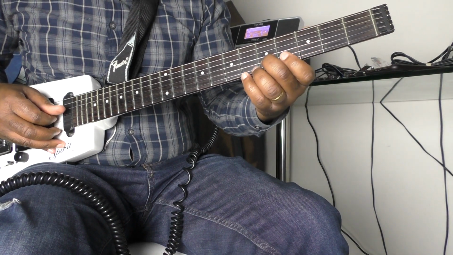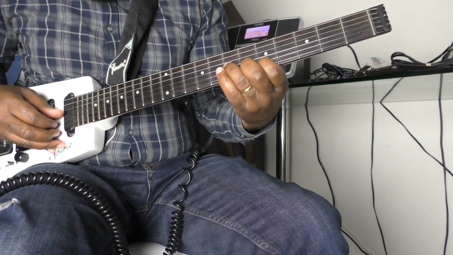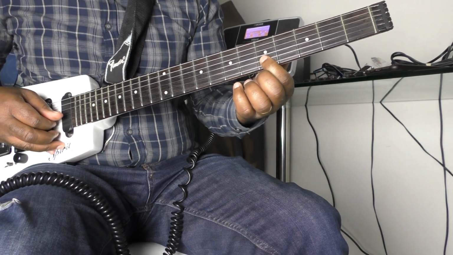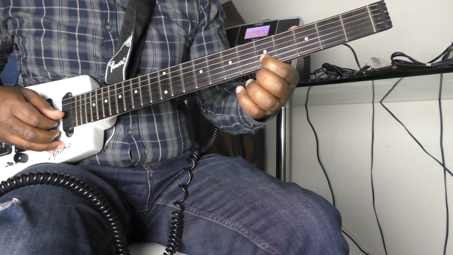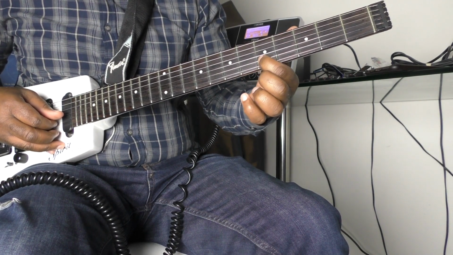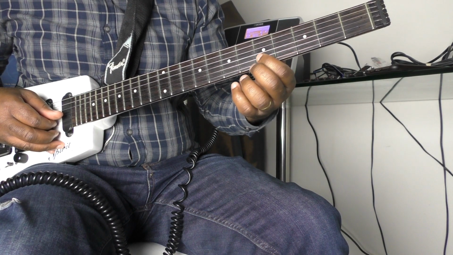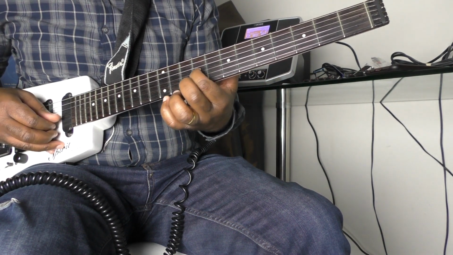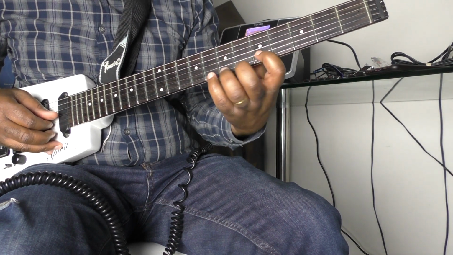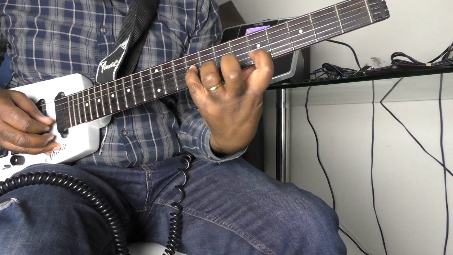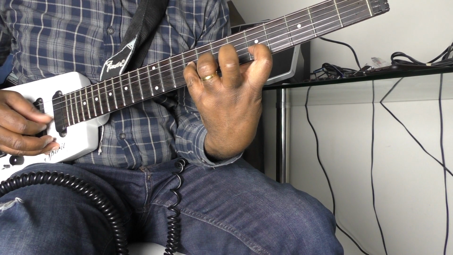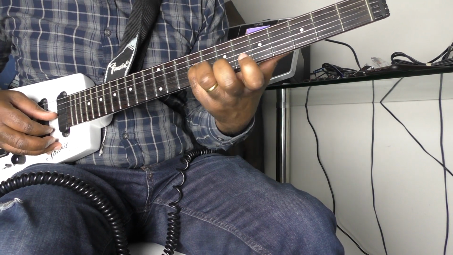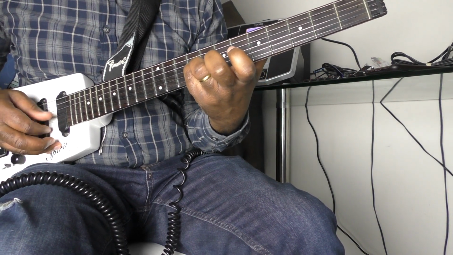For you to get a unison on this string, you have to count differently, because this is tuned a half step below. So you have to go 1, 2, 3, 4, 5. If you play these two here, it's also a unison with the open E.